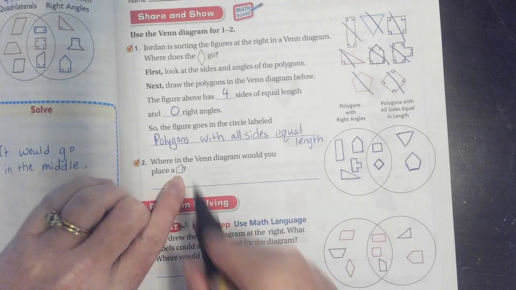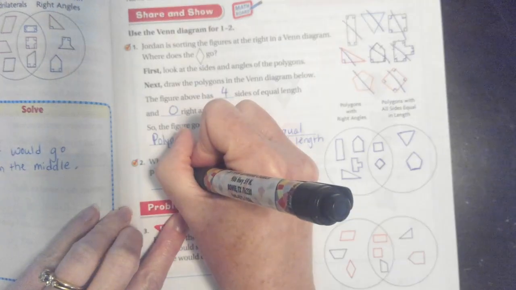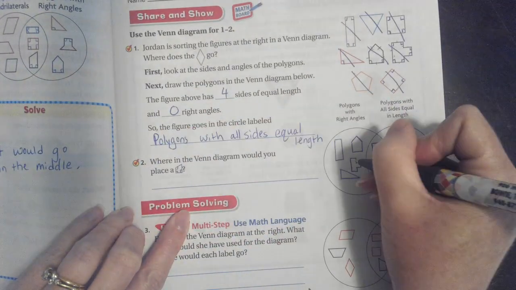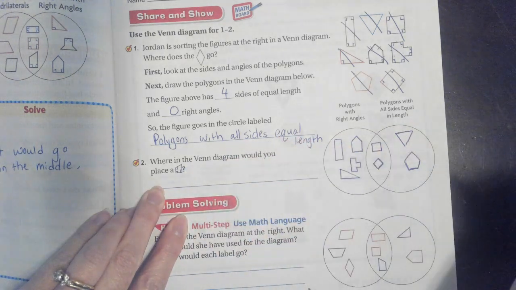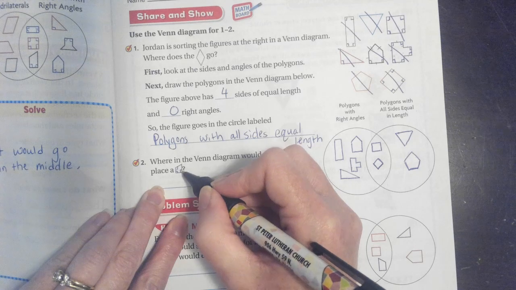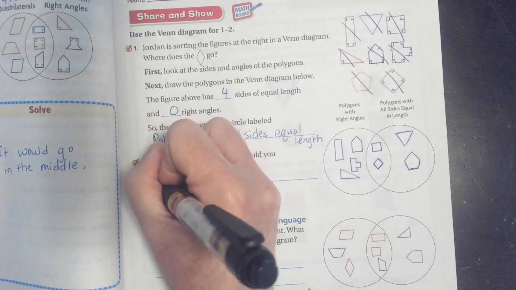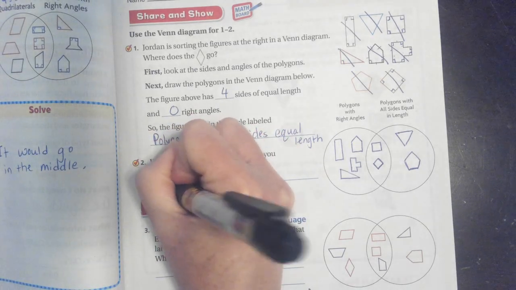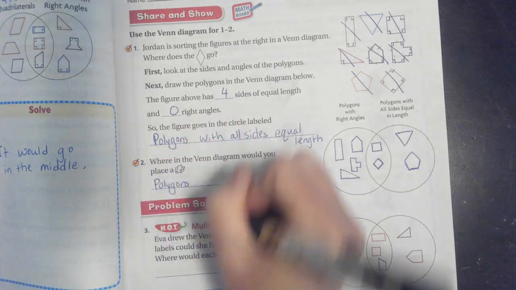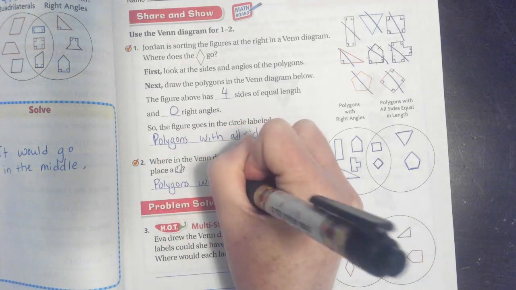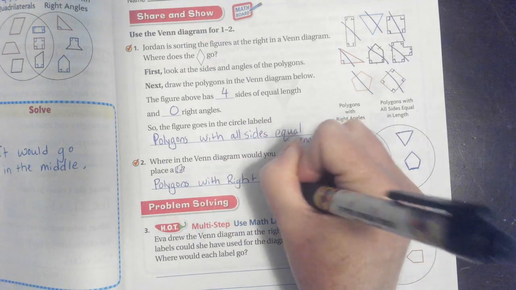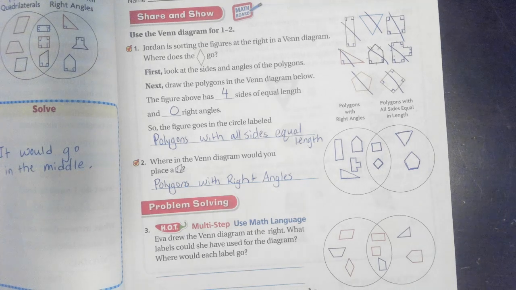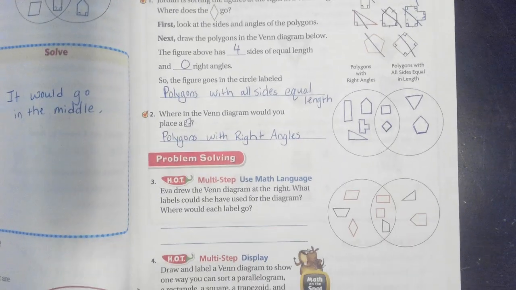Where in the Venn diagram would you place this shape? So first, I see that it does have right angles, so it would belong over here. But all of the sides are not equal in length because this is definitely longer than that one. So it belongs in the polygons with right angles. Right. Okay. Now question number 3.